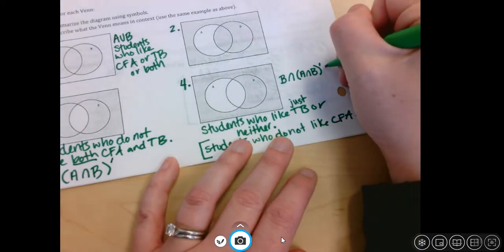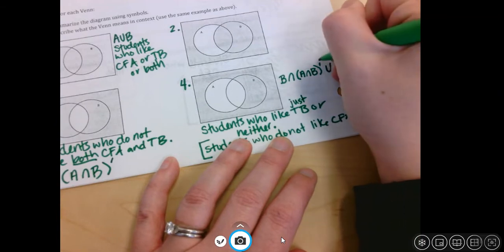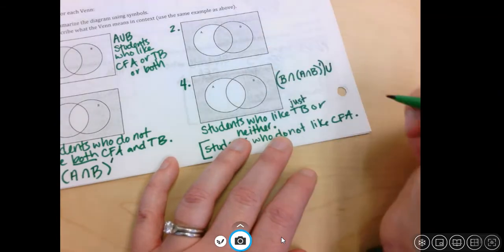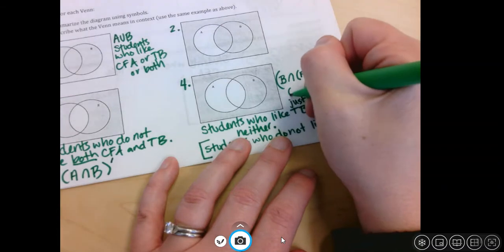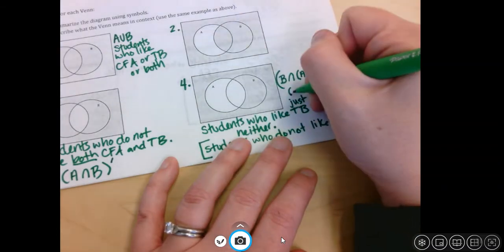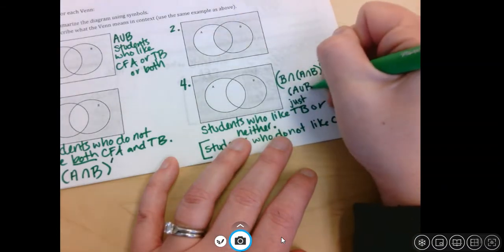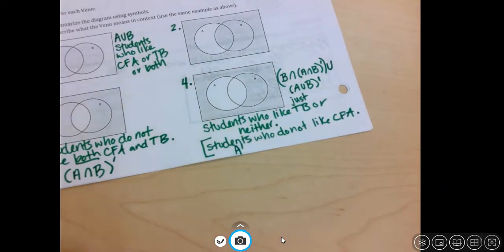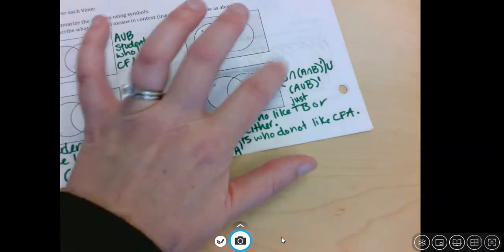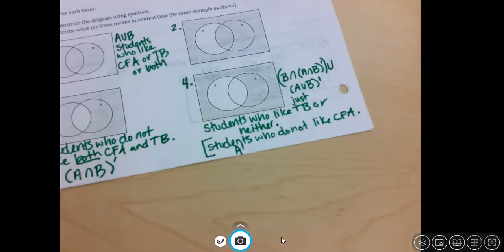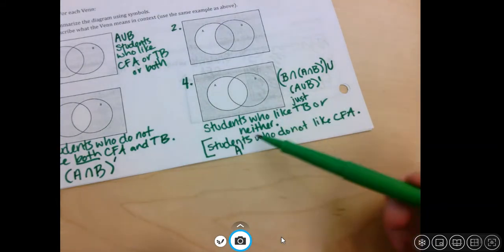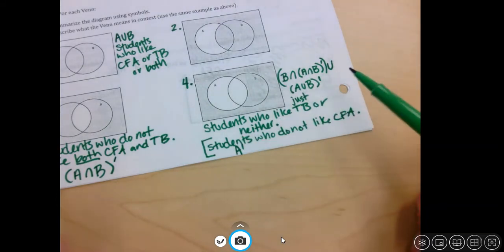So here's an or. Let me put parentheses around this. Or neither. So we need to say the union of A and B, not. So, do you guys agree that A prime would be a simpler way to say it? Yeah, okay. But it is possible. You can put symbols on any statement here. It's funny, though, that something as simple as students who like just Taco Bell or neither is so complicated to write.